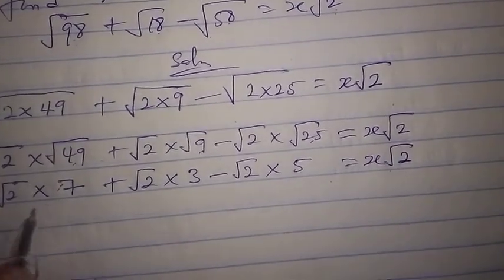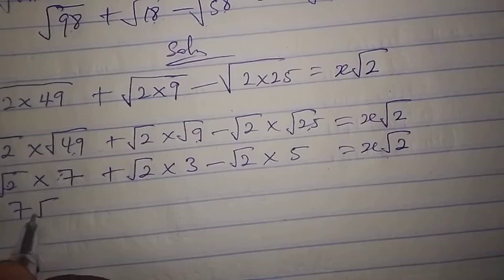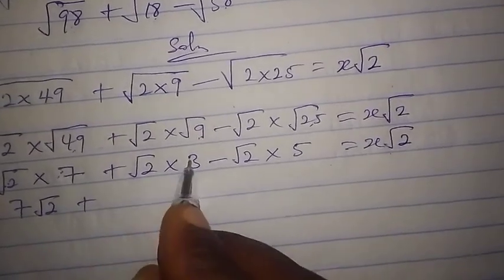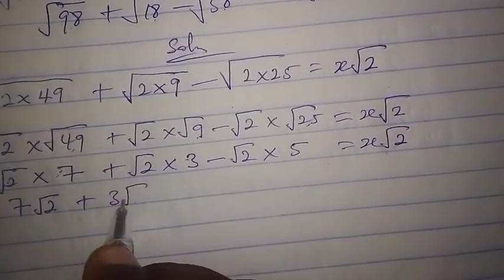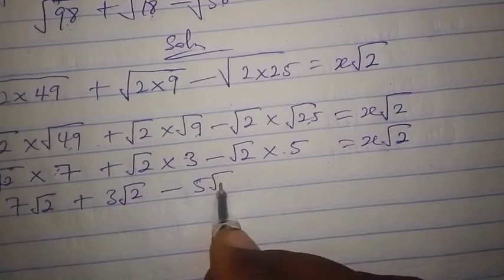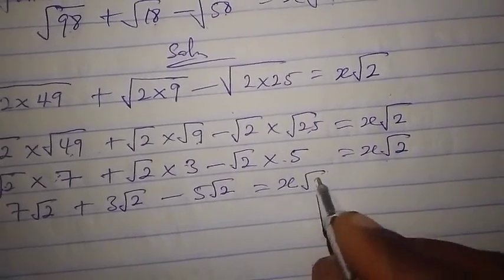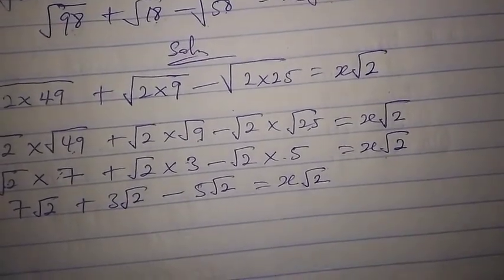You get it now? So I can multiply this now. 7 times this square root, I have 7 square root of 2, plus 3 square root of 2, then minus 5 square root of 2, equal to x square root of 2. Is that okay now?